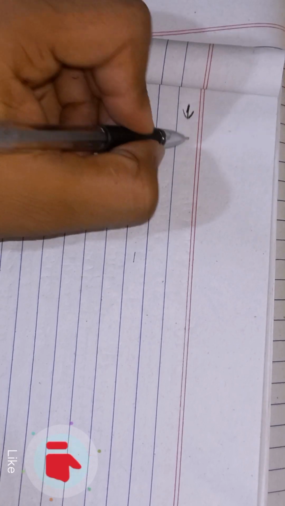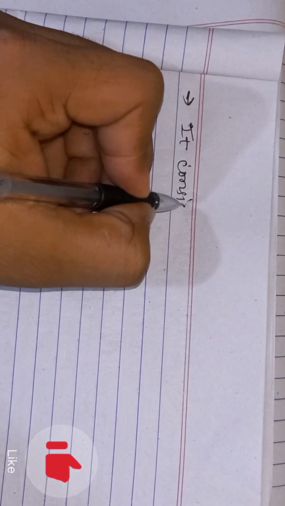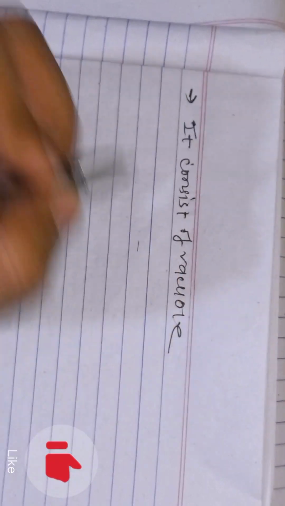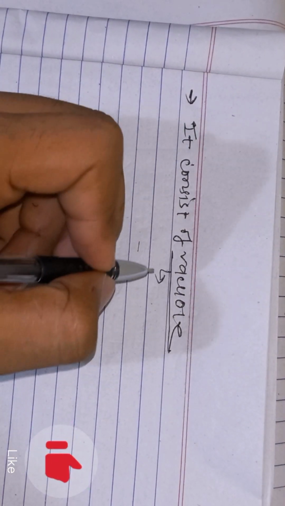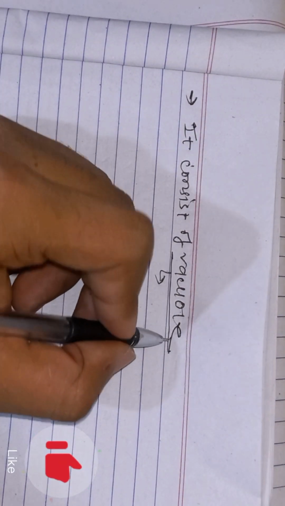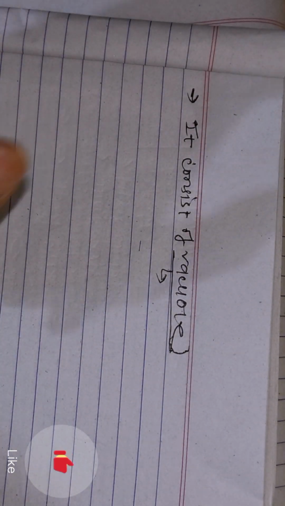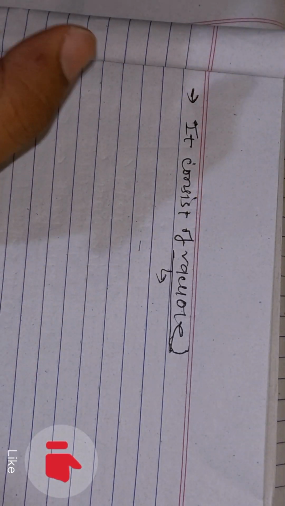Its other feature is that it consists of vacuole. What is the function of vacuole in these parenchymatous cells? Parenchymatous cells have a major function of storage of food. They have different functions, but the main one is storage of food.